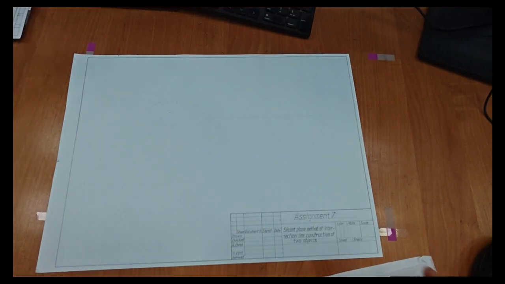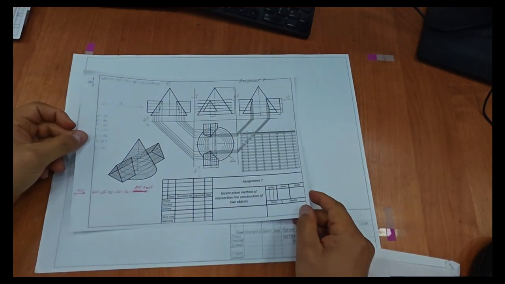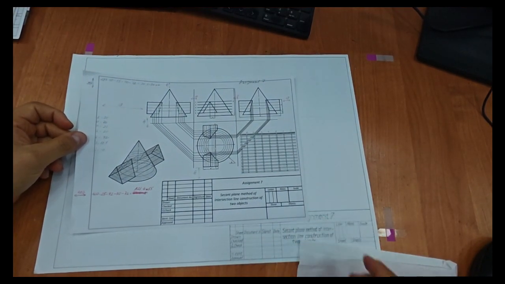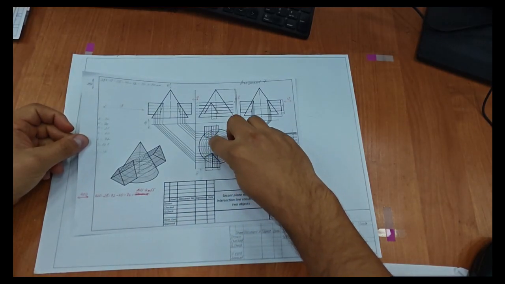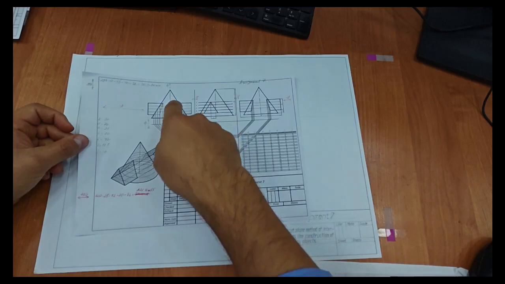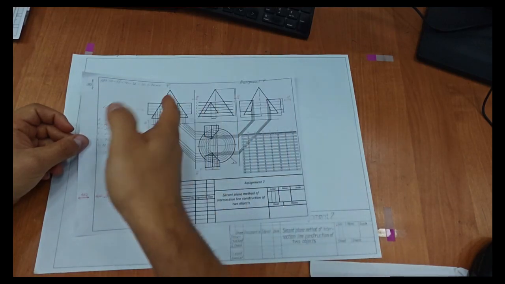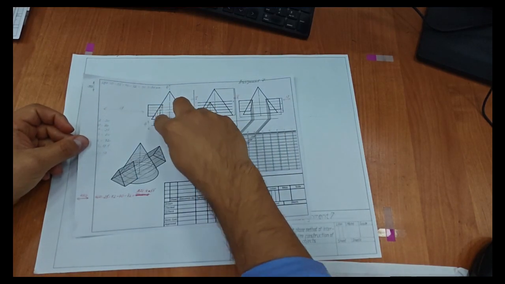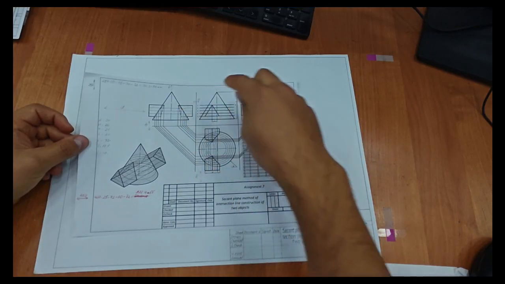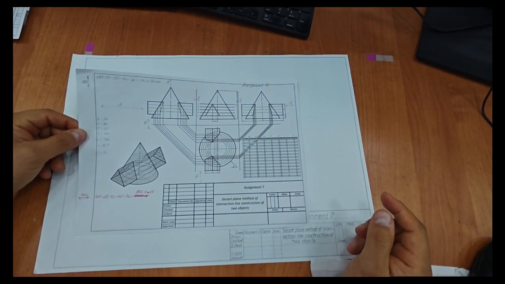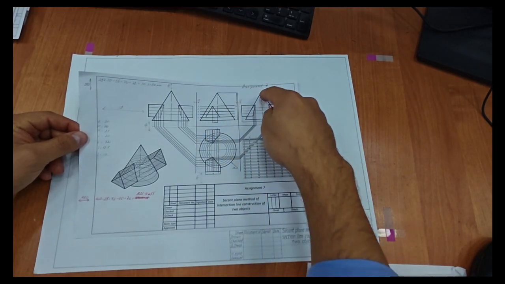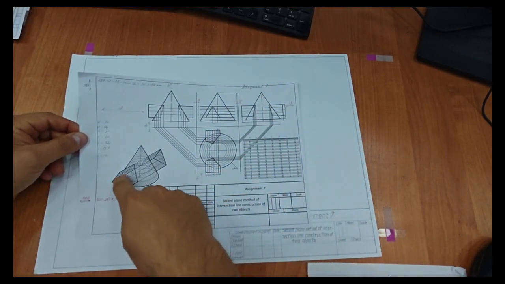For assignment number 7, we need to draw this two bodies intersection. So we need to find these intersection lines in the top view, in the left view, and then on the right view. So these intersection lines. There are two bodies given. The first body is a cone, this kind of shape, and a prism.